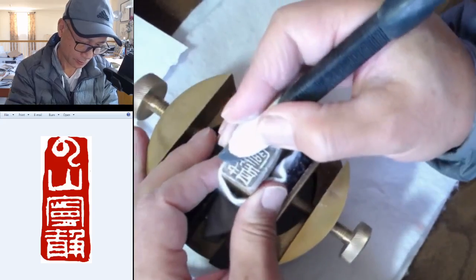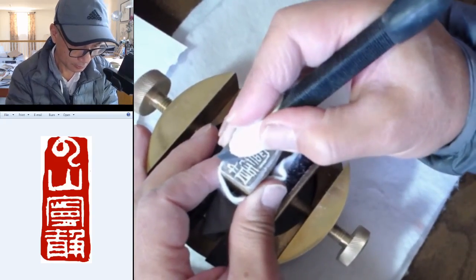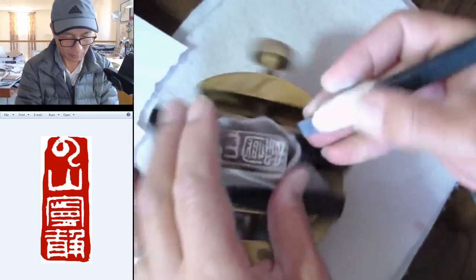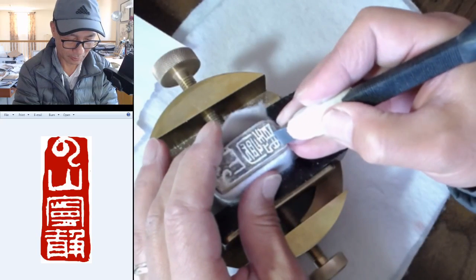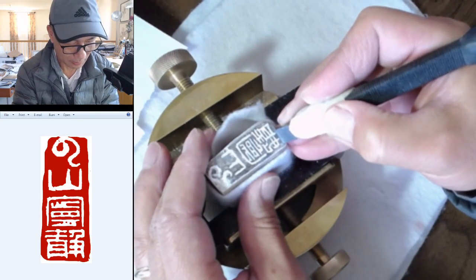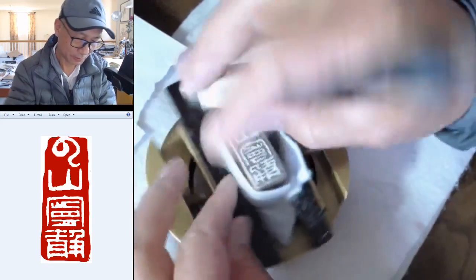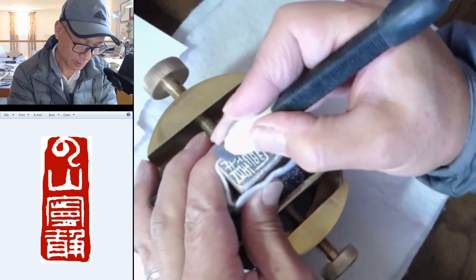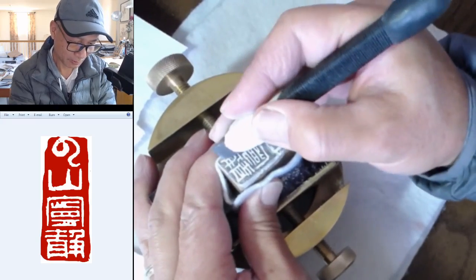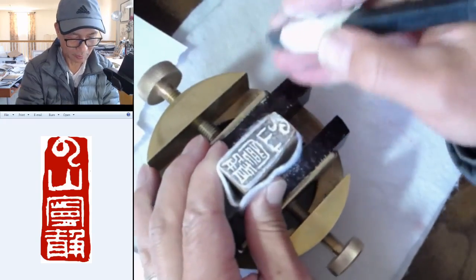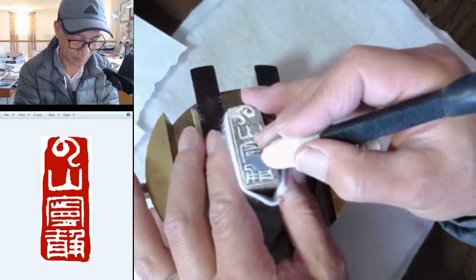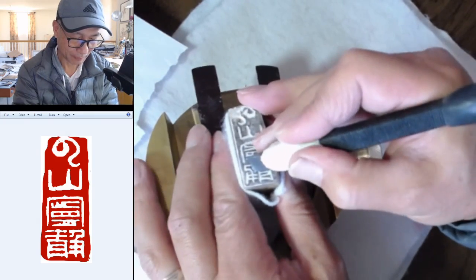And if you read the character, this is one stroke that continues here, so that's the kind of difficult part. If you don't read, you may make a completely different stroke.